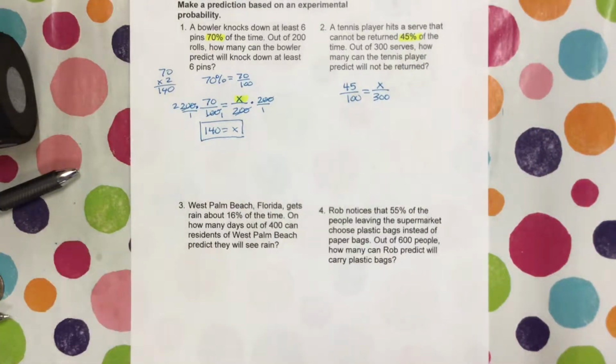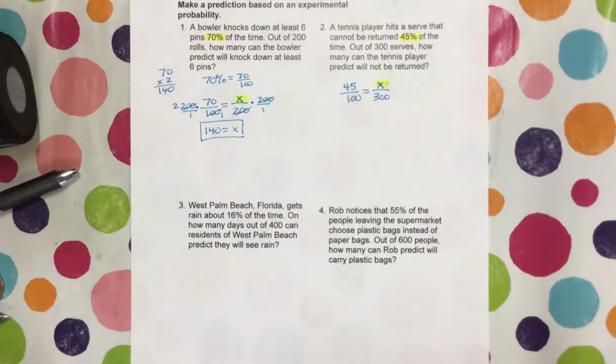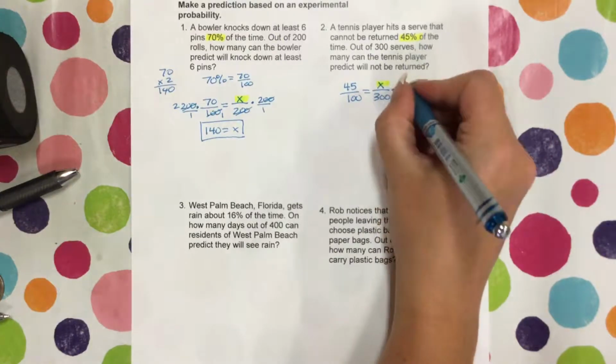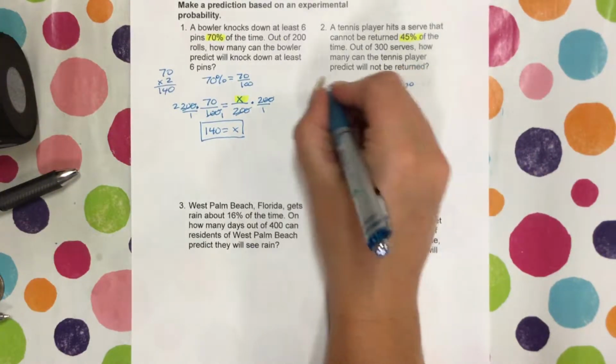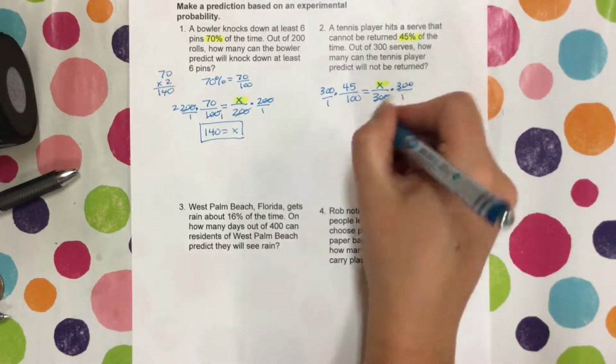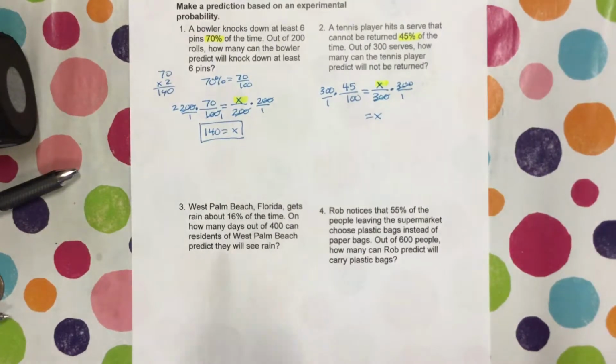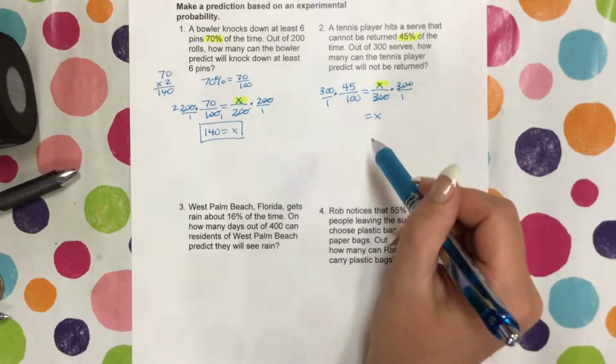We need to get x by itself once again. Right now it's being divided by 300, so we have to do the inverse operation of division, which would be multiplication of 300 by both sides. We're going to go ahead and do that. These 300s cancel. We're left with x. Woohoo! And then we just need to multiply this fraction. First, we look to cross cancel.